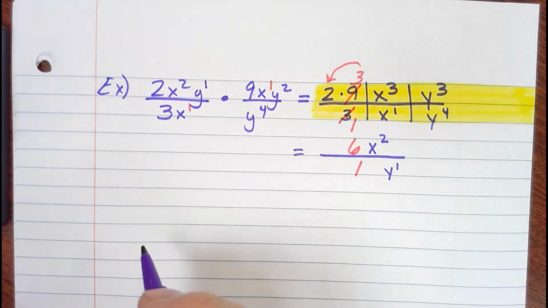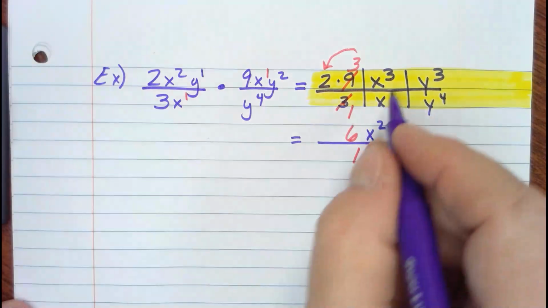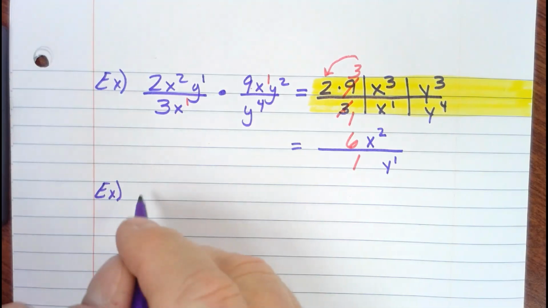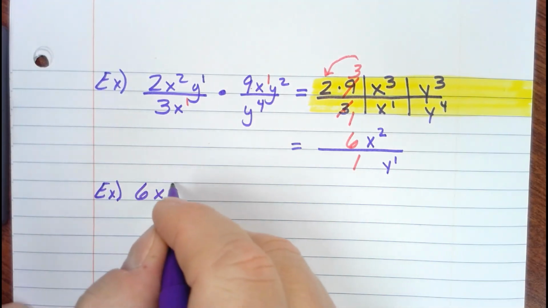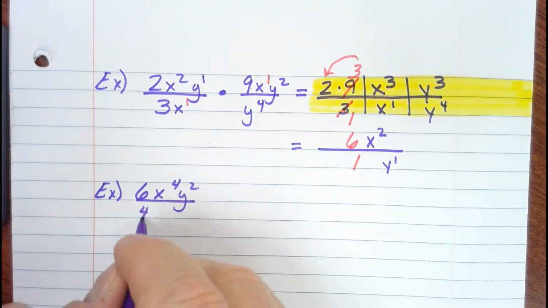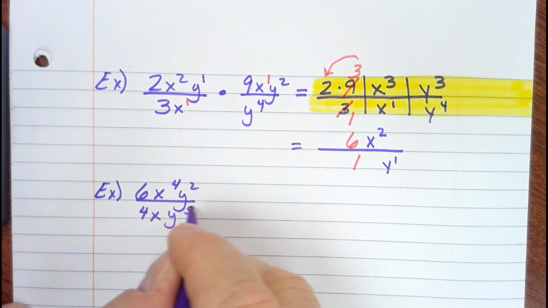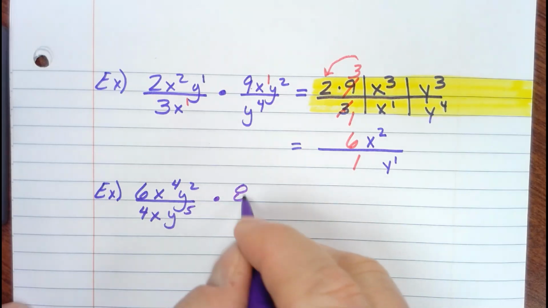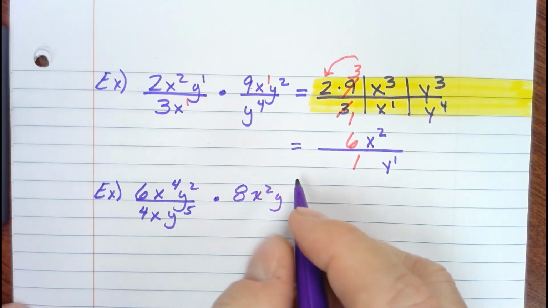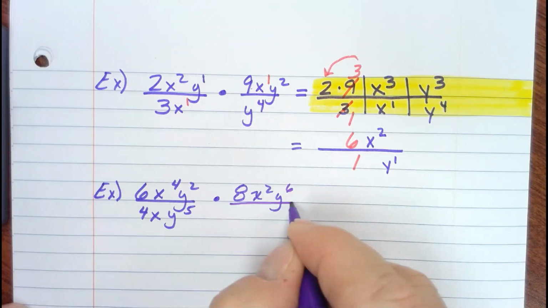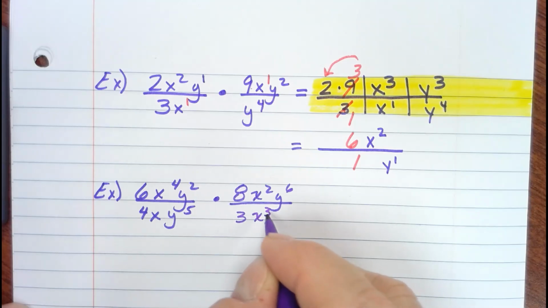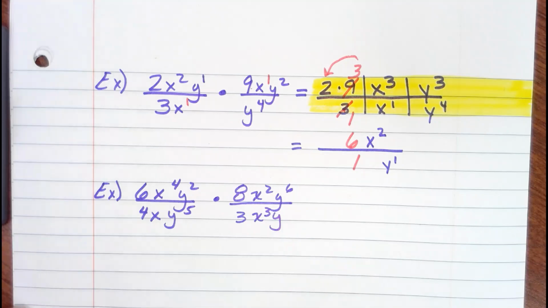We're going to do a couple more of these examples just to show you this little trick, how it works to your advantage. There is no need to multiply these numbers and make it something big that I got to turn around and try to reduce. So 6x to the 4th y squared over 4x y to the 5th times 8x squared y to the 6th over 3x cubed y.